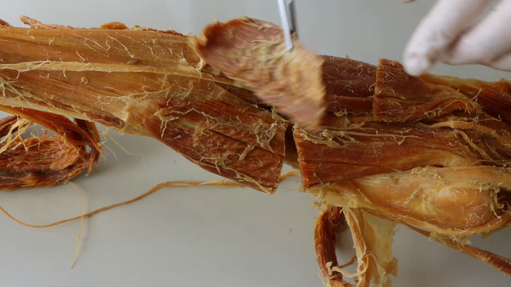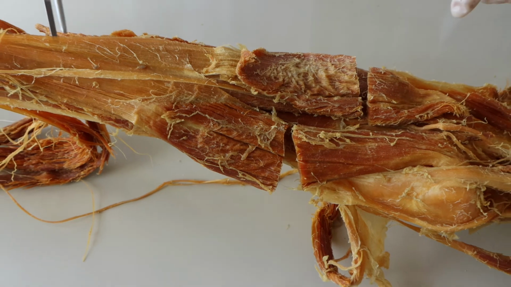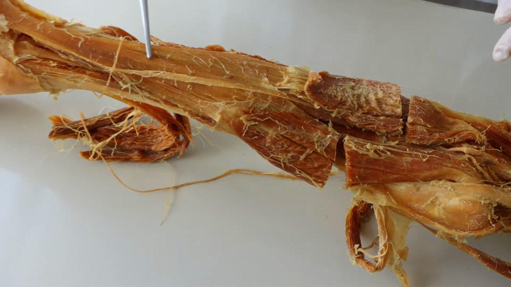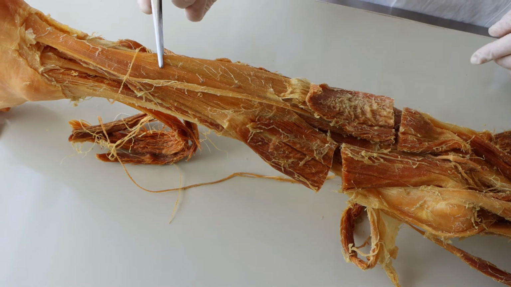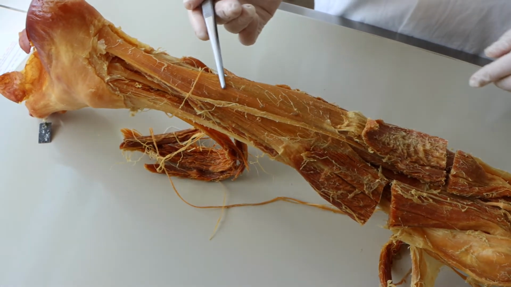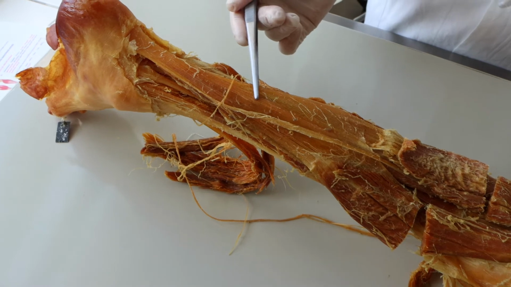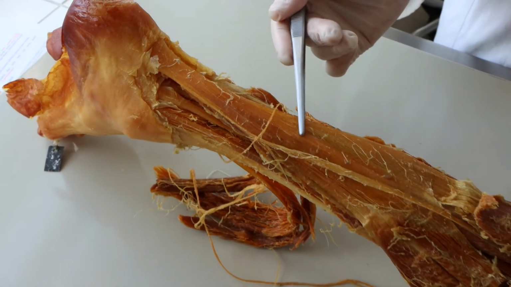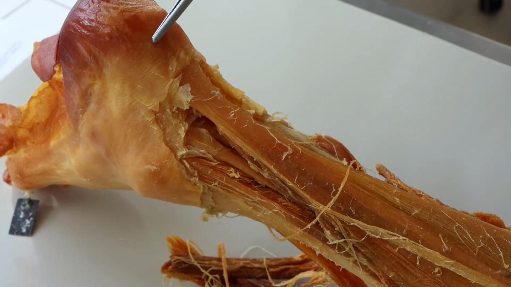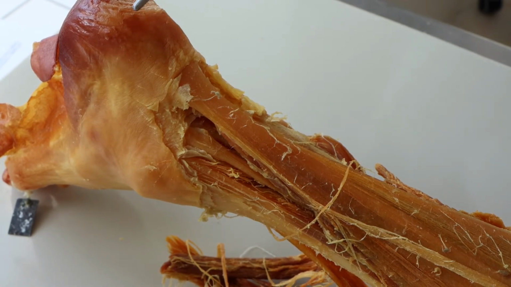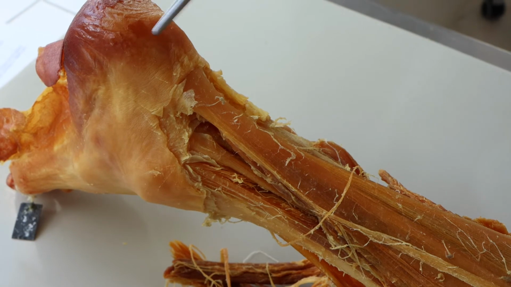All these 3 muscles have a common tendon, which is a very famous tendon called the Achilles tendon, or tendocalcaneus, and it is inserted at the calcaneal tubercle at the back of the calcaneus, the posterior part.